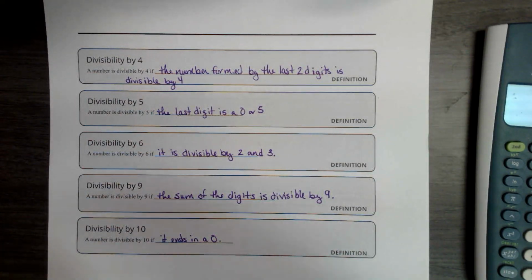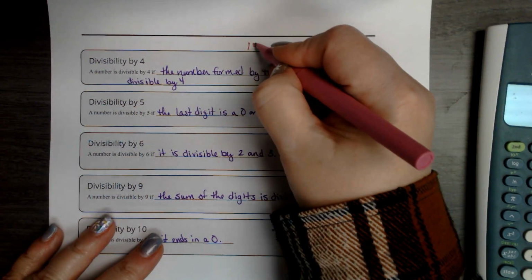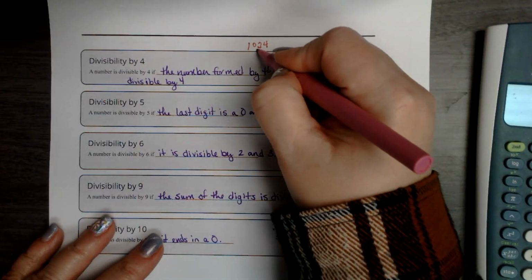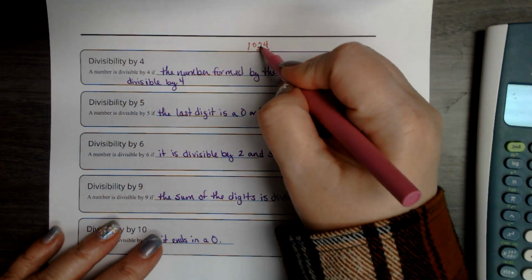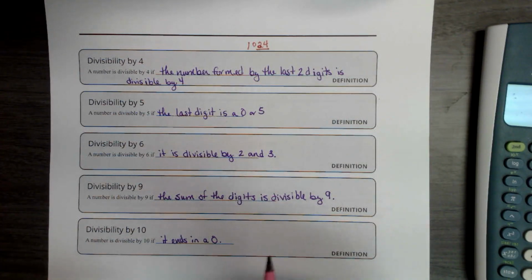So in other words, if your number is 1024, the last two digits have to be divisible by 4 in order for that number to be divisible by 4. Divisibility by 5, the last digit has to be a 0 or a 5. Divisibility by 6, it has to be divisible by 2 and by 3. Divisibility by 9, the sum of the digits is divisible by 9. Divisibility by 10, it has to end in a 0.